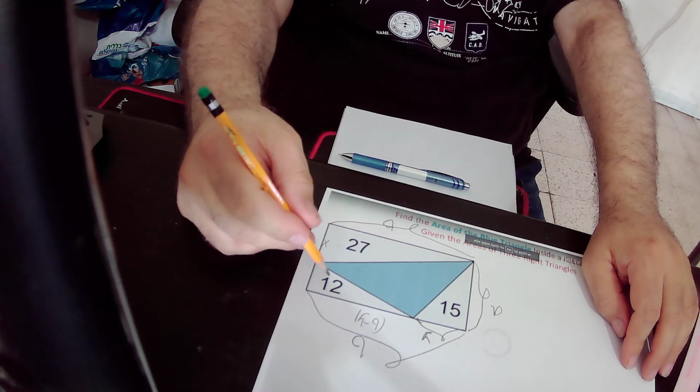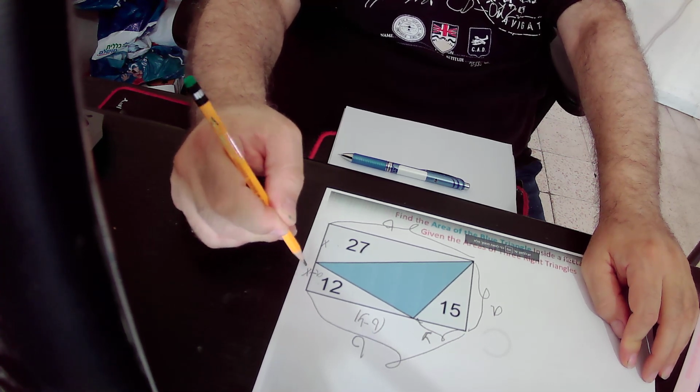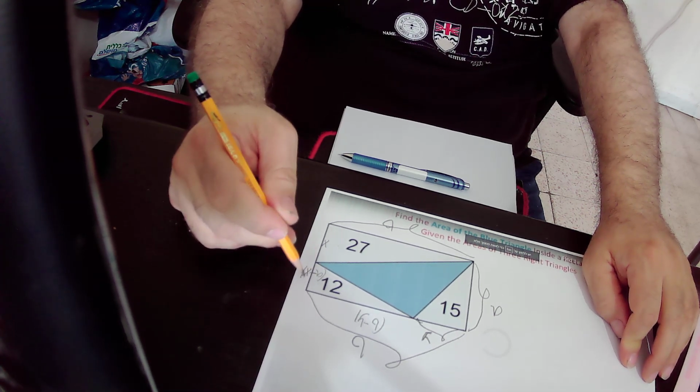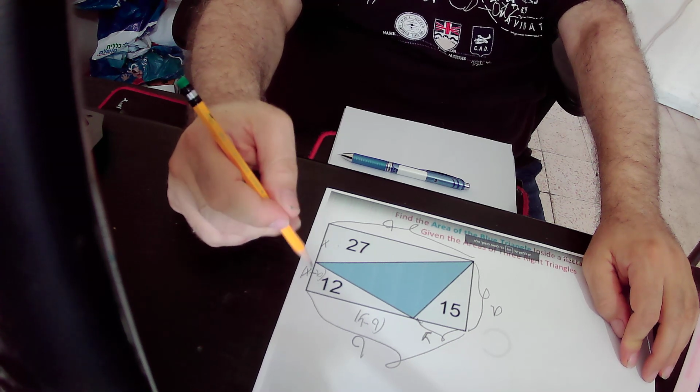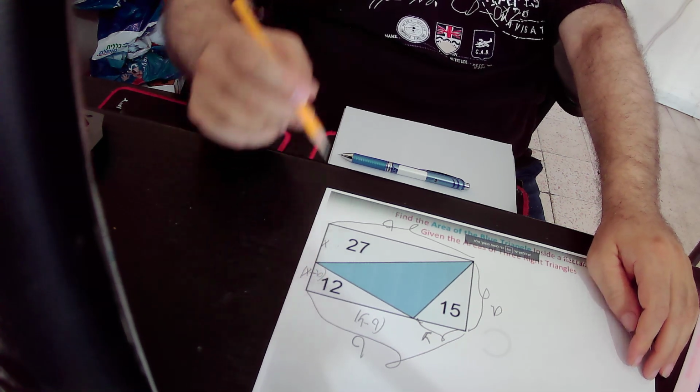So A minus x is the height of the triangle whose area is 12 units.